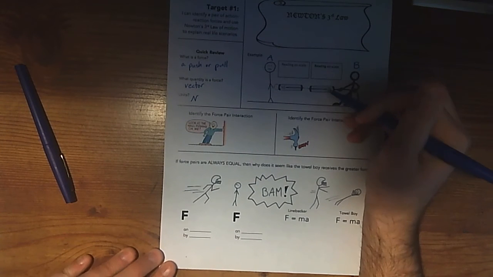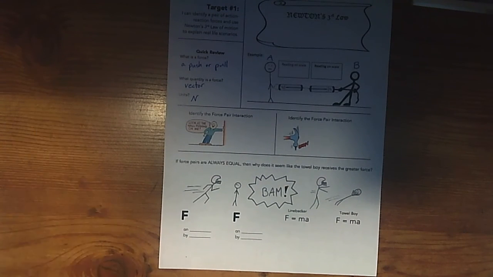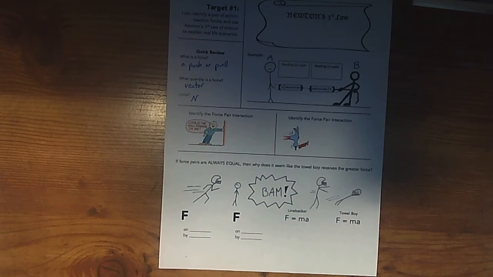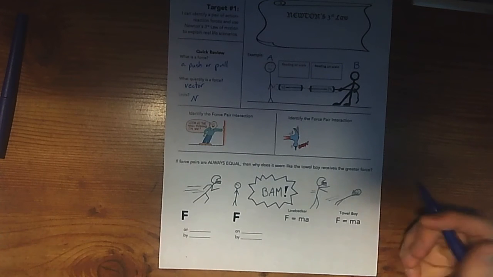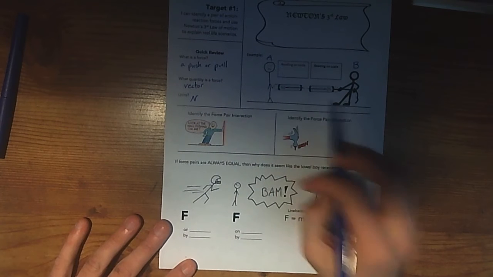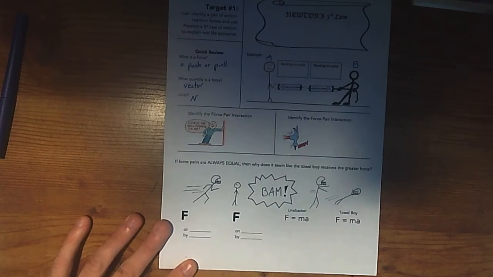So the question is, what's the reading on these scales going to be? Before you actually do the demo, make a prediction. After you've made a prediction, run the demo, see what each reading is for the spring for person A and the spring for person B, and then write your results in the table.